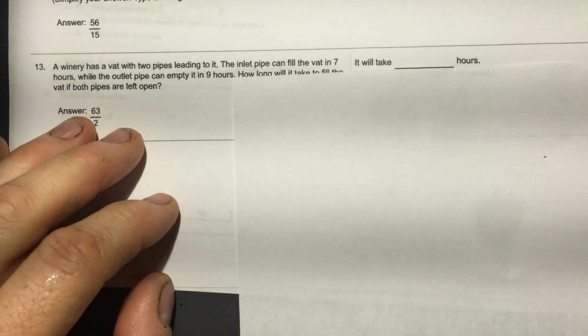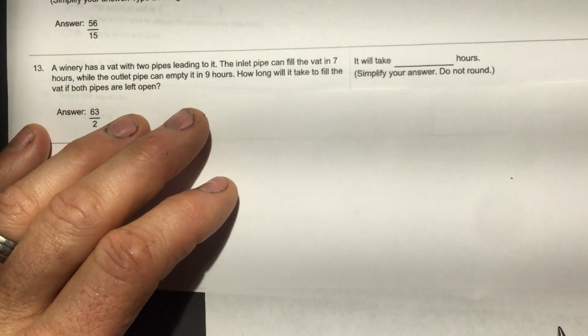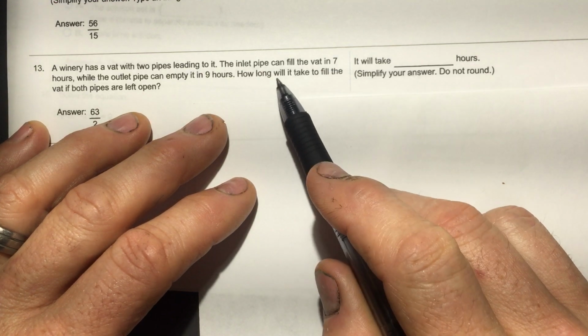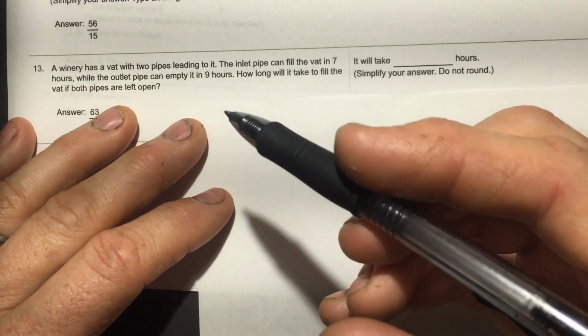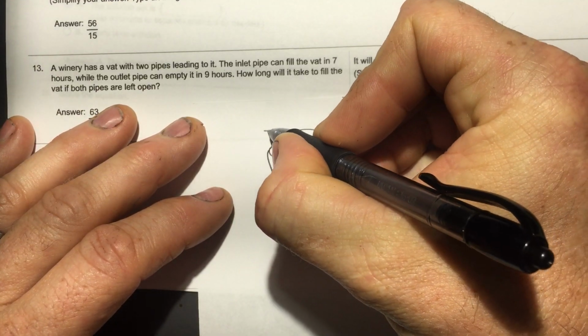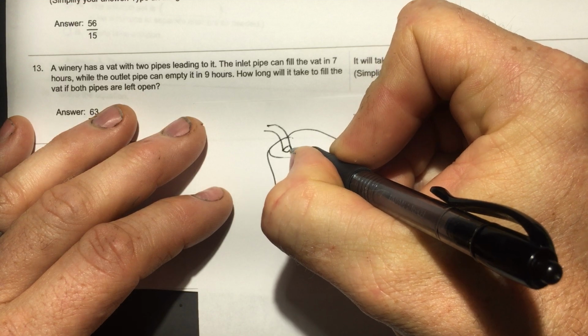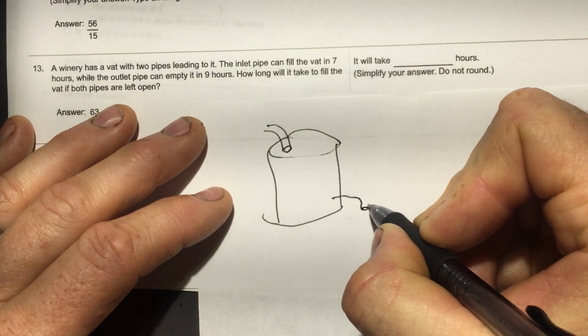Look at this next one here. A winery has a vat with 2 pipes leading into it. The inlet pipe can fill the vat in 7 hours, while the outlet pipe can empty it in 9 hours. So I guess what you have is you got this big old container. You got a pipe coming into it, okay? And then you got a pipe coming out of it.